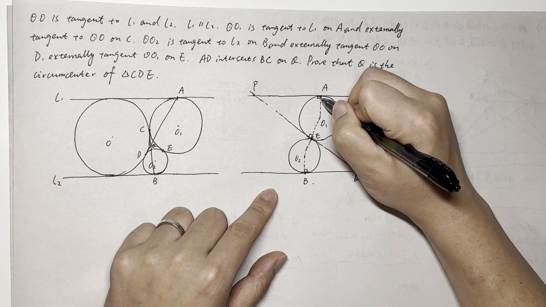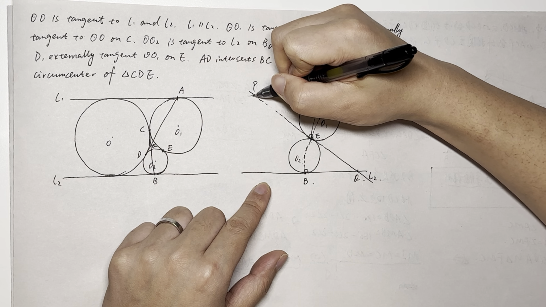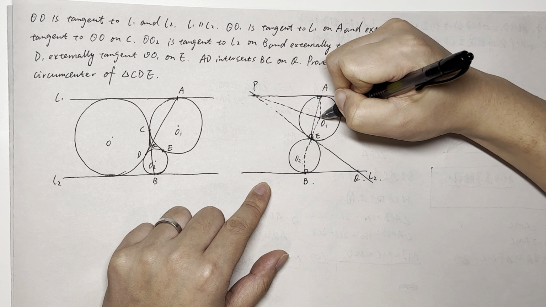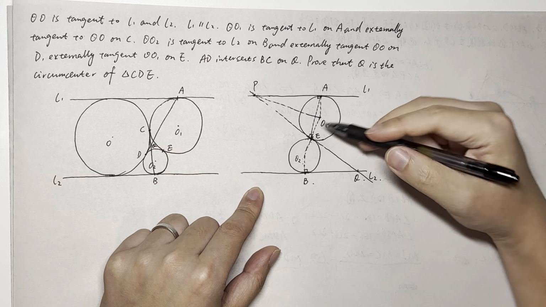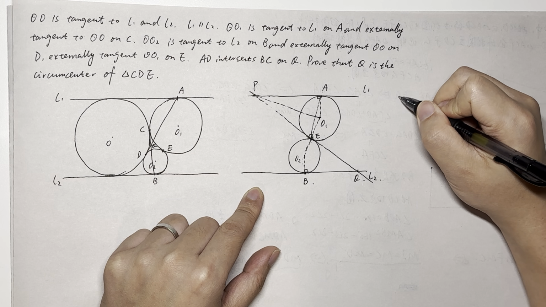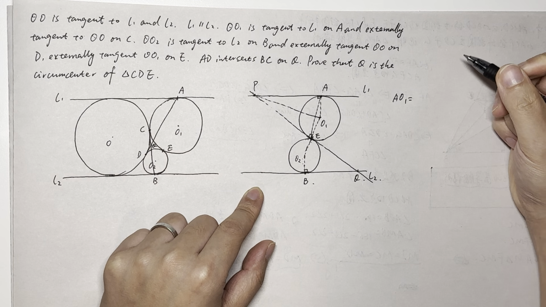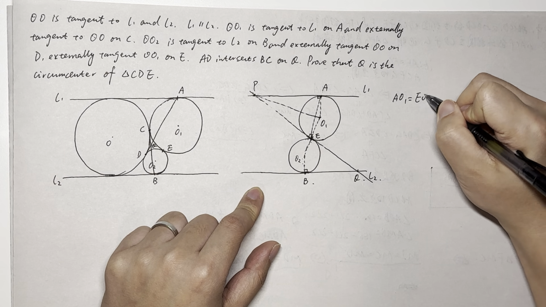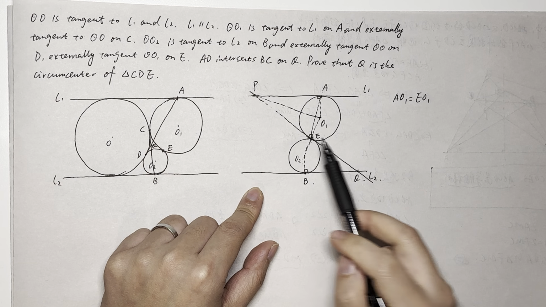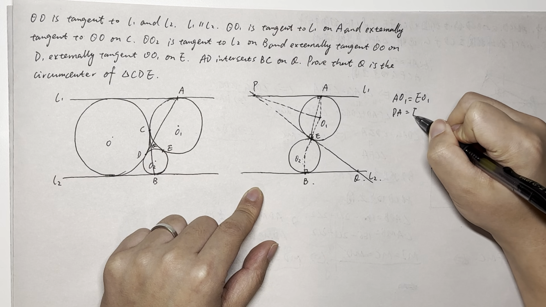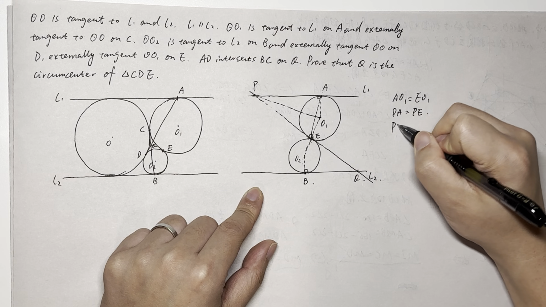And if we connect AE and then connect PO1, what we get is that AO1 equals EO1, PA equals PE, and PO1 equals PO1.